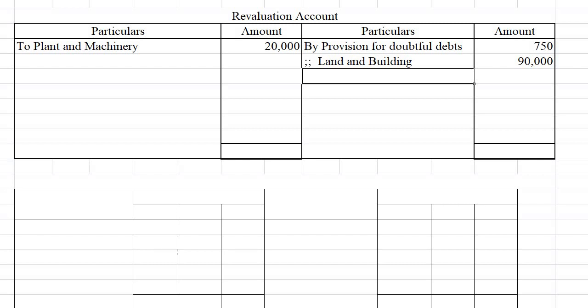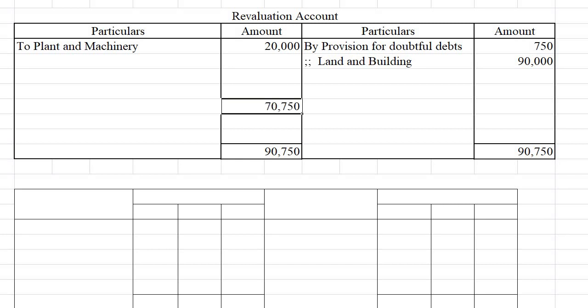What is the total amount? The total shows the credit side is more. So 90,750 can be shown as the credit side total of the revaluation account. That will be taken to the debit side, and the balance, 90,750 minus 20,000, that is 70,750.